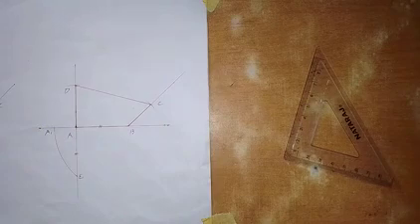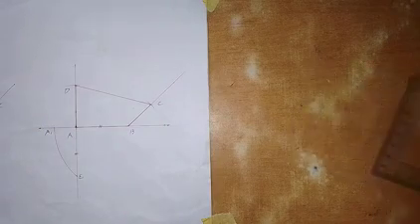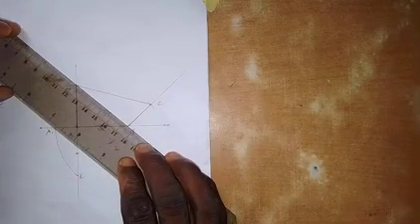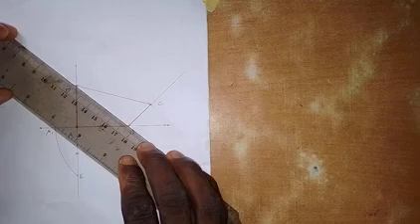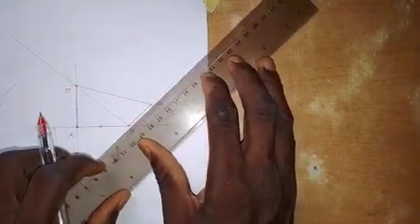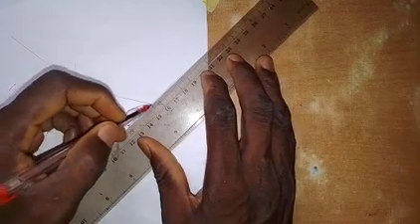So the next thing that we are going to do is draw a line from point B through point D. From point B, we draw a line through point D like this, and then we also need to draw it through point C like this.